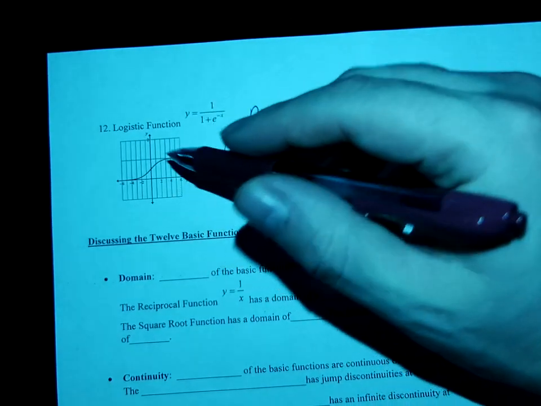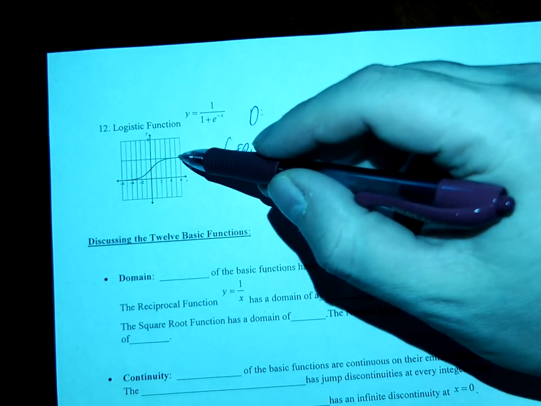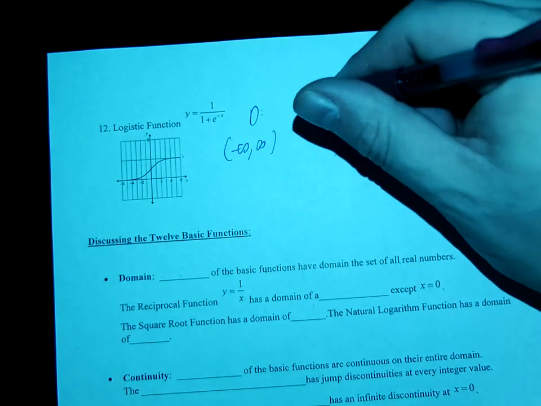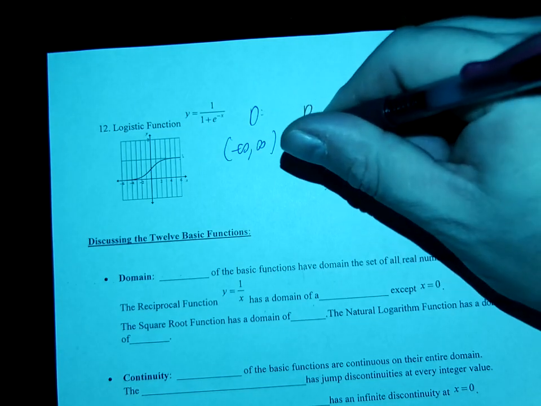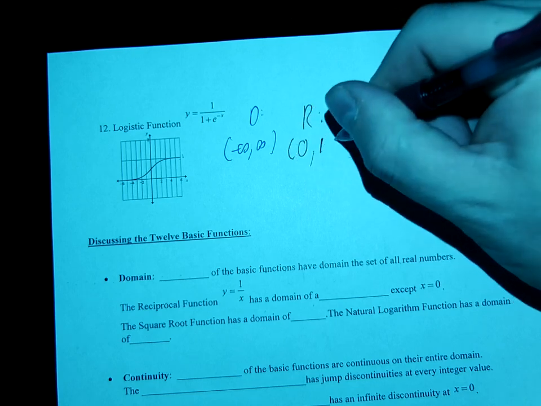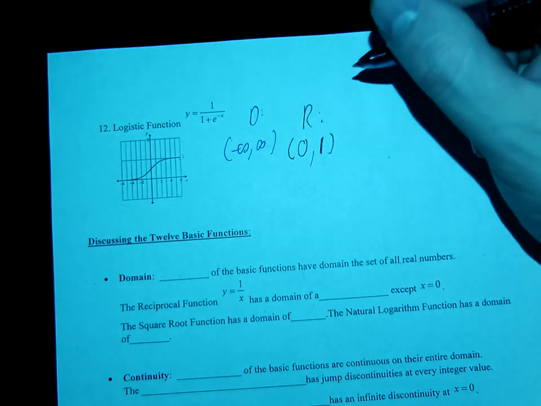All right, for this one, we have this graph for a reason. So the y values here exist between 0 and 1. That's my range. The y values exist between 0 and 1, non-inclusive. Okay.